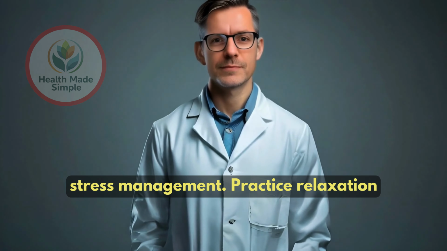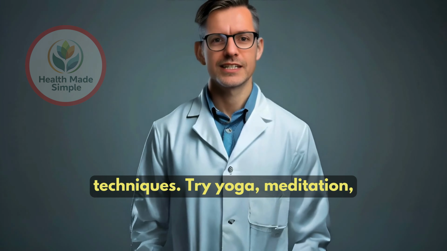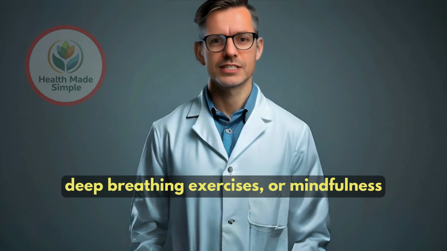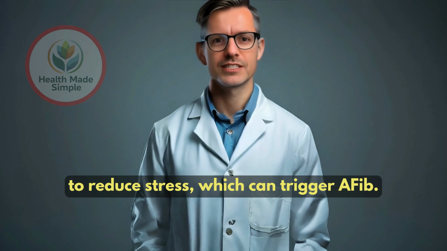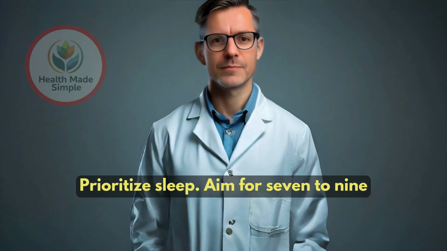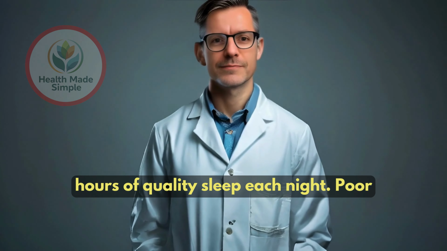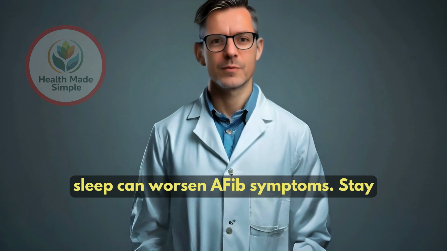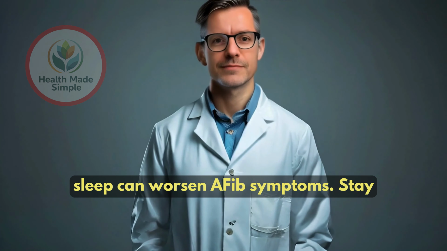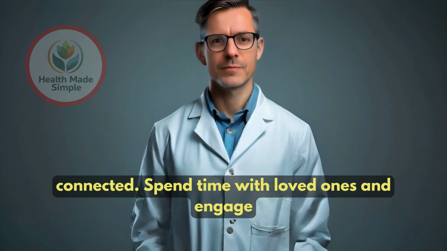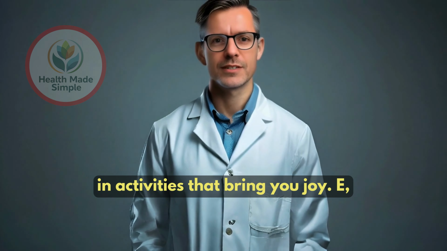D. Stress management. Practice relaxation techniques. Try yoga, meditation, deep breathing exercises, or mindfulness to reduce stress, which can trigger AFib. Prioritize sleep. Aim for 7 to 9 hours of quality sleep each night. Poor sleep can worsen AFib symptoms. Stay connected. Spend time with loved ones and engage in activities that bring you joy.